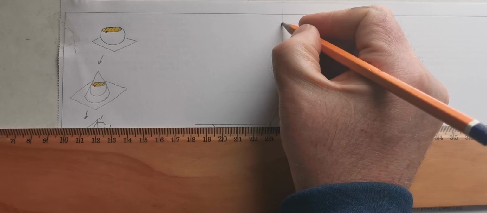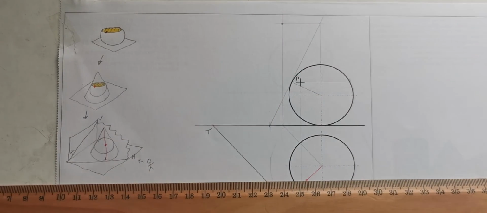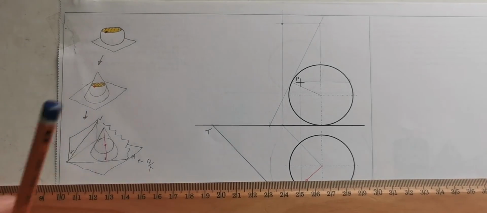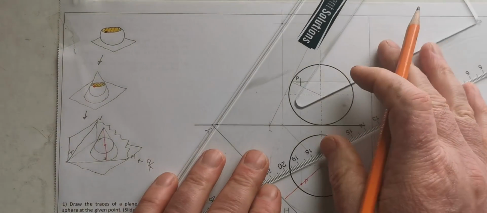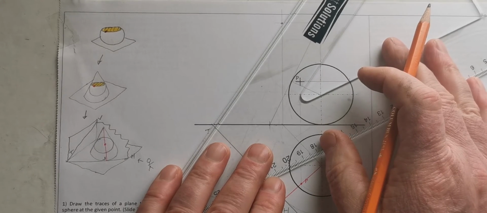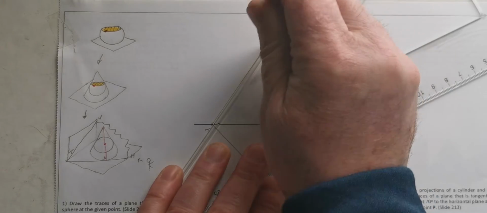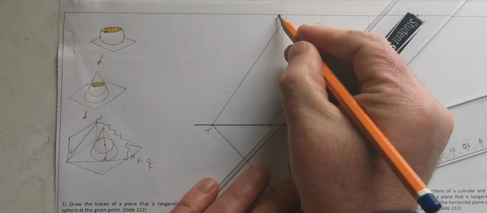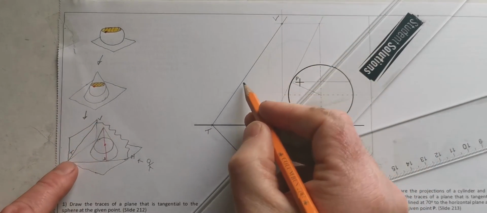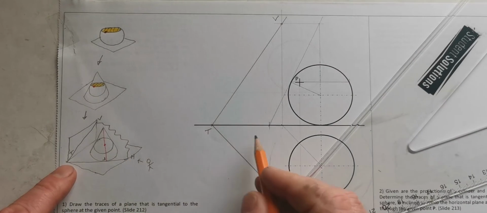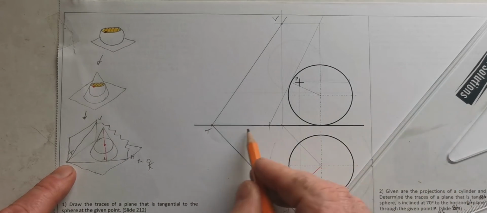That there is a point on the vertical trace, and I'll just draw in the vertical trace now, and that's it, we're done. So that's the vertical trace, and of course the horizontal trace in the front view is in the XY line.